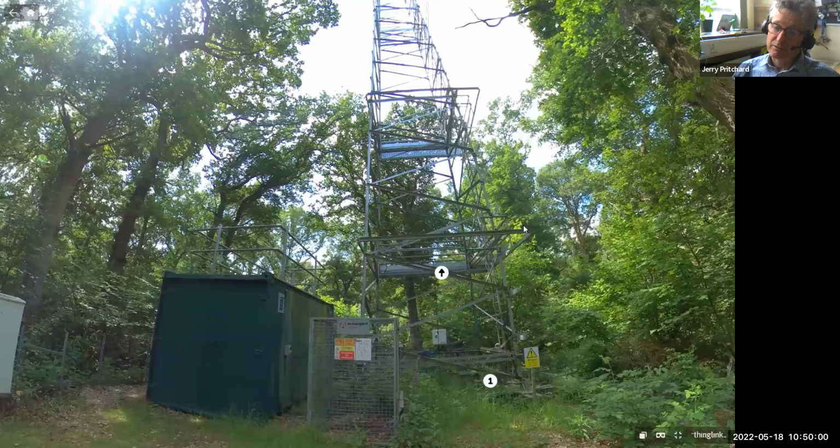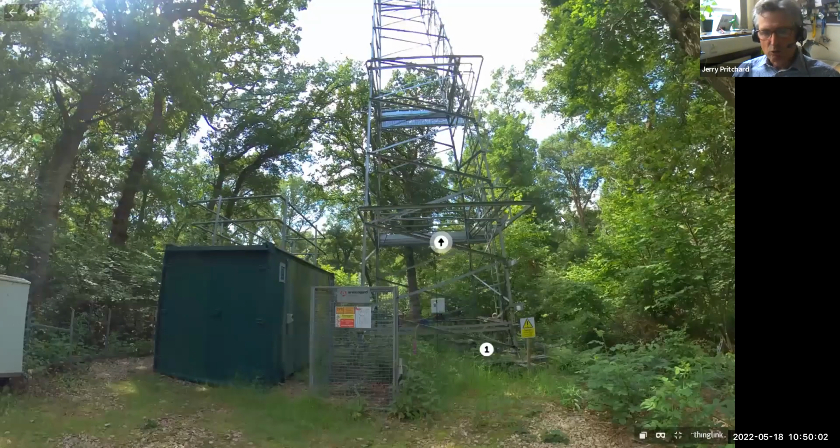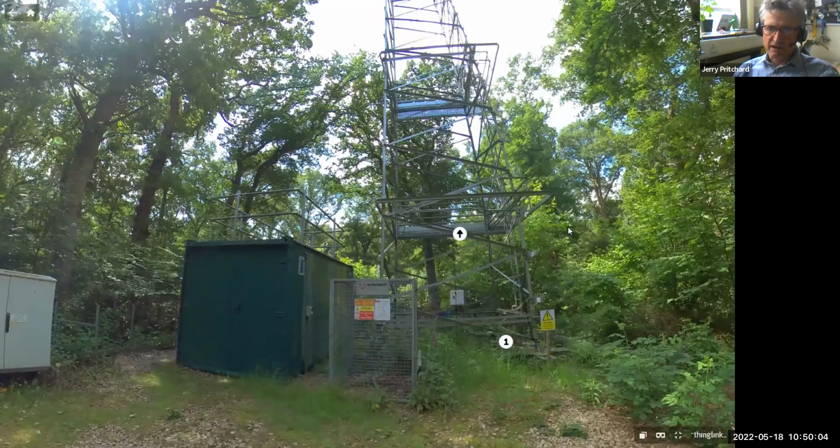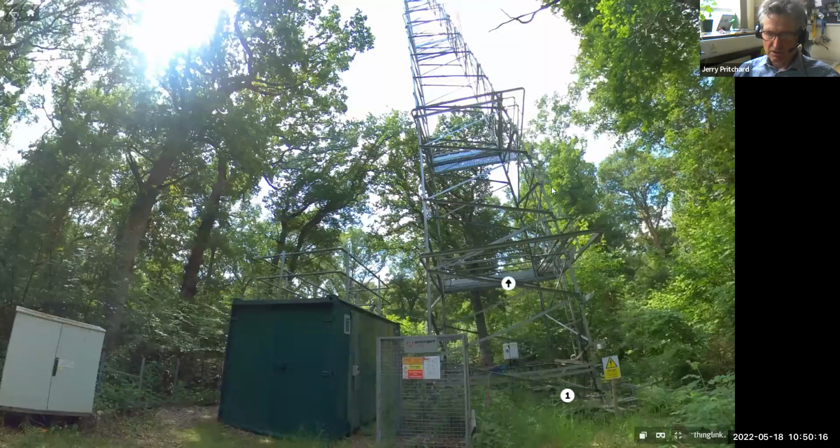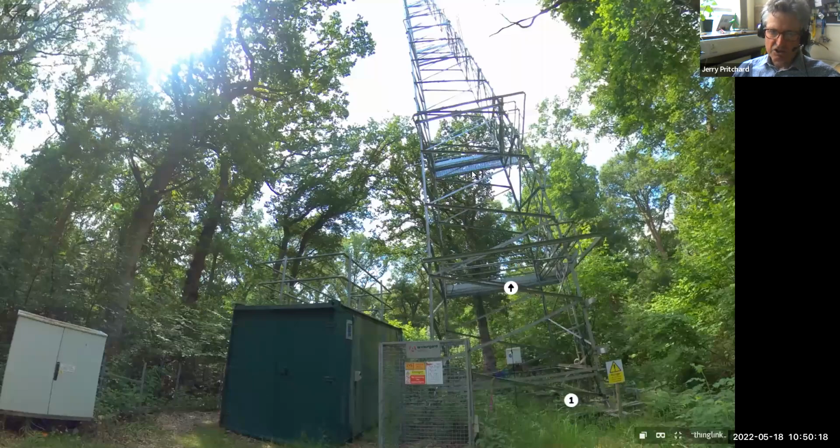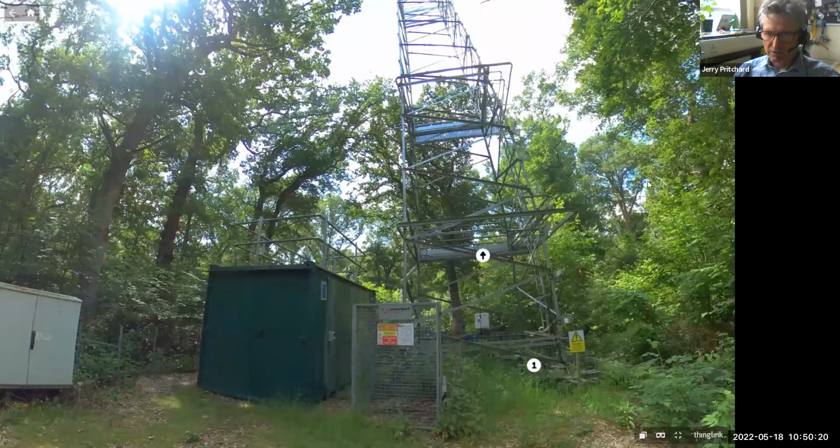So effectively, we have 3 types of ring. The one with the pylons elevated CO2, one with the pylons control ambient CO2, and the ghost rings with no technology and ambient CO2, just to make sure we've got most of the bases covered. And this is the central pylon, which is where we'll finish the tour today.